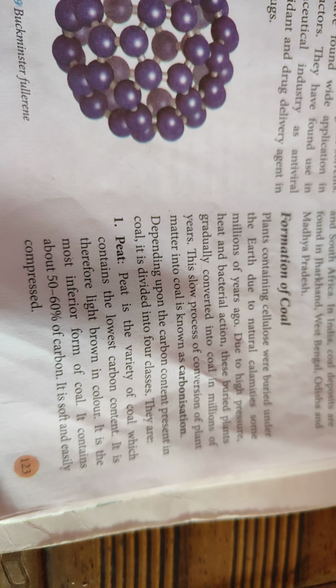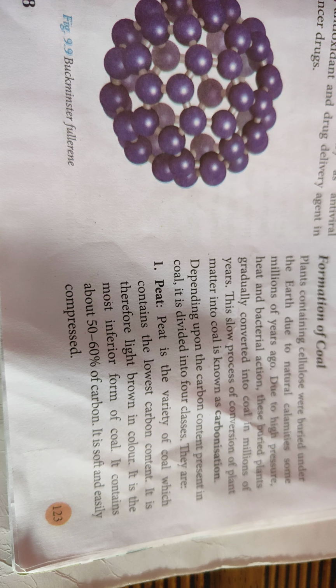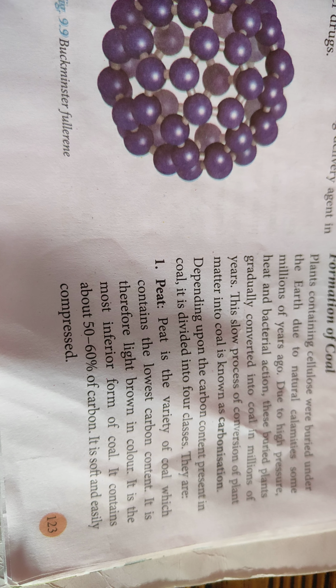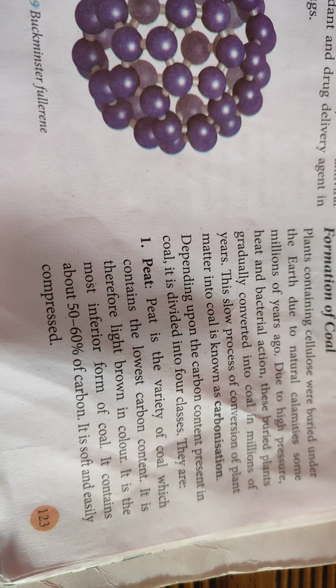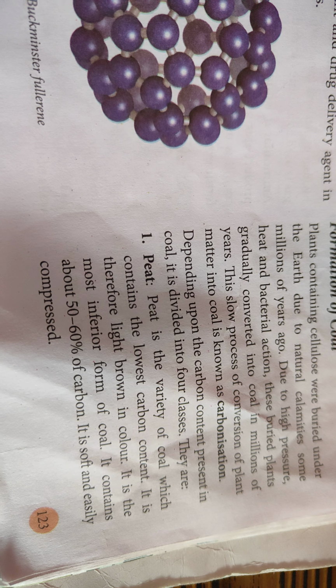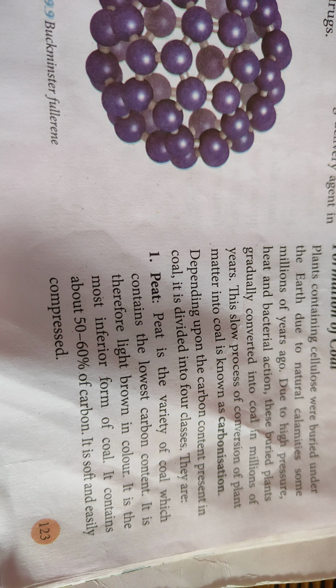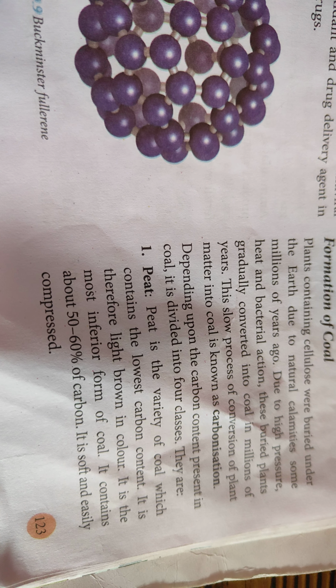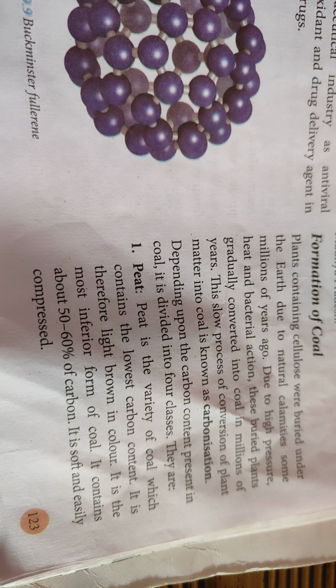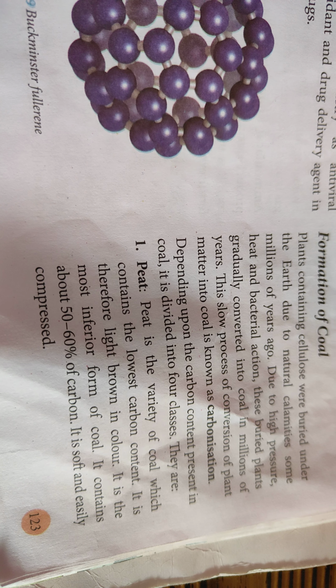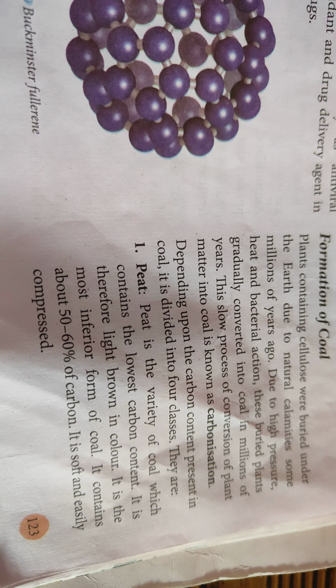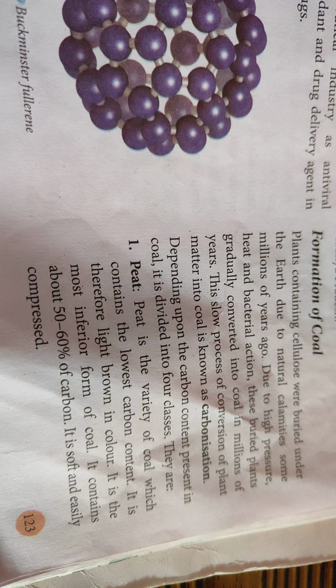Now, depending upon the amount of carbon a substance contains, coal is divided into four different types. First one is peat. Beta, peat is the variety of coal which contains the lowest amount of carbon, and it is therefore not black but brownish in color.